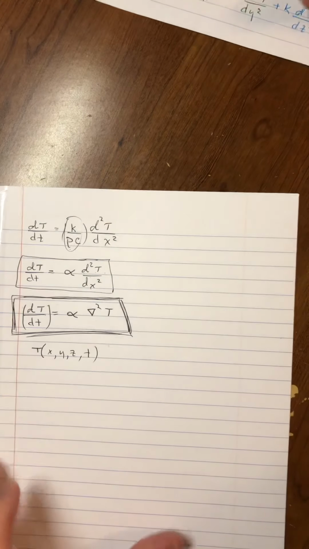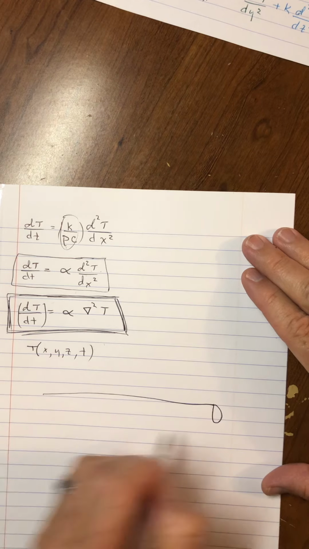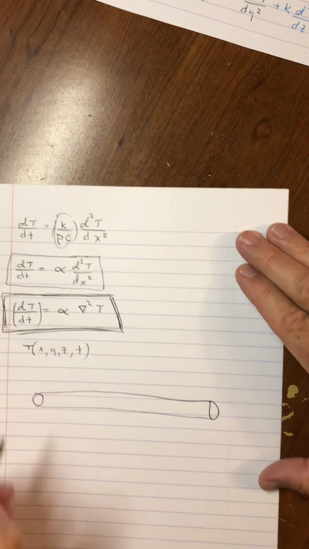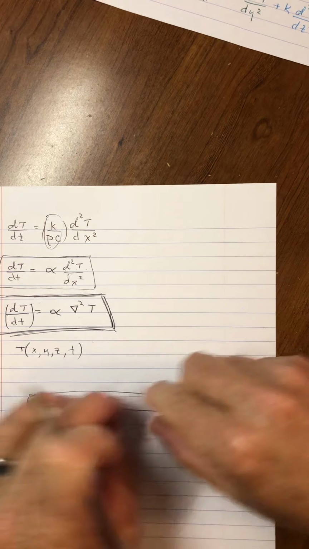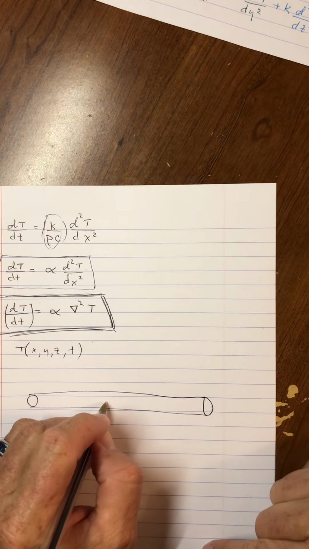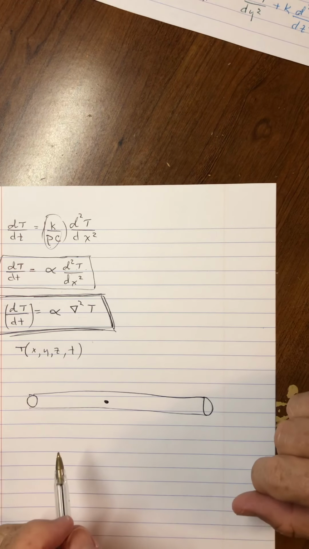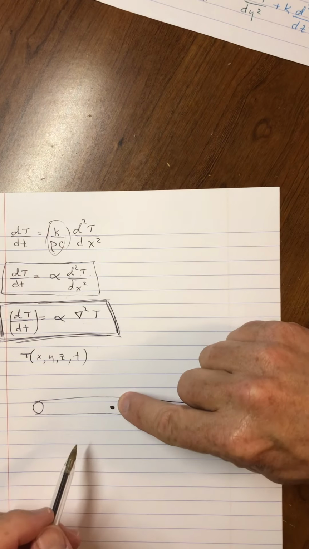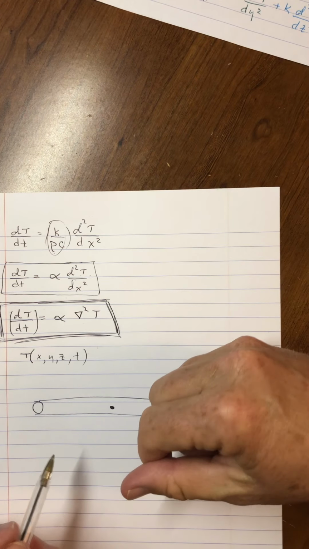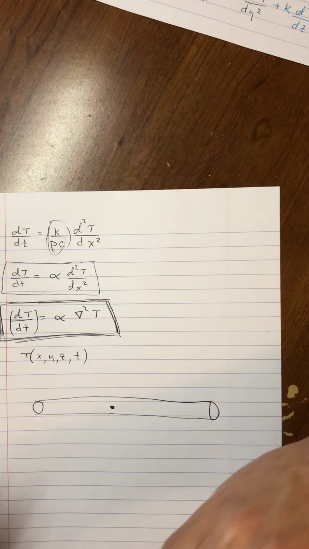So if I had something like this metal bar, and I'll just do one dimension first, but if I had some points in the middle of that metal bar, this side of the equation is really saying, how does that temperature change with time? Does the temperature increase? Does it decrease? And how quickly is it doing that?